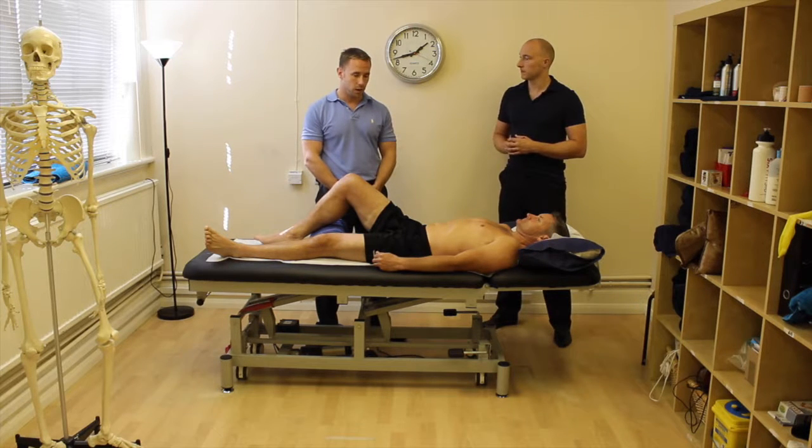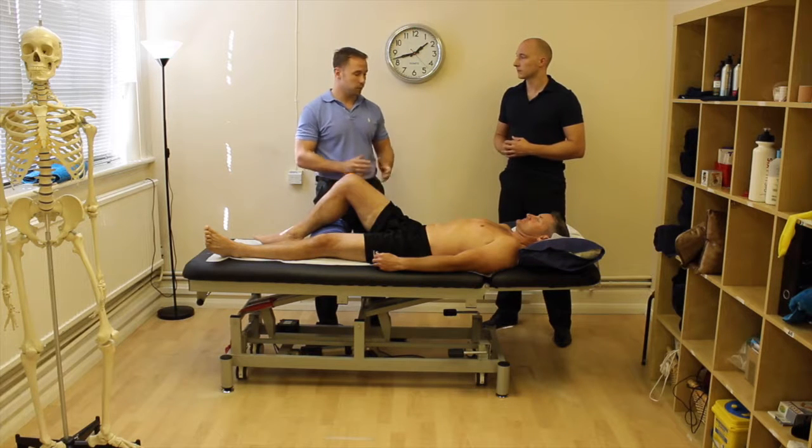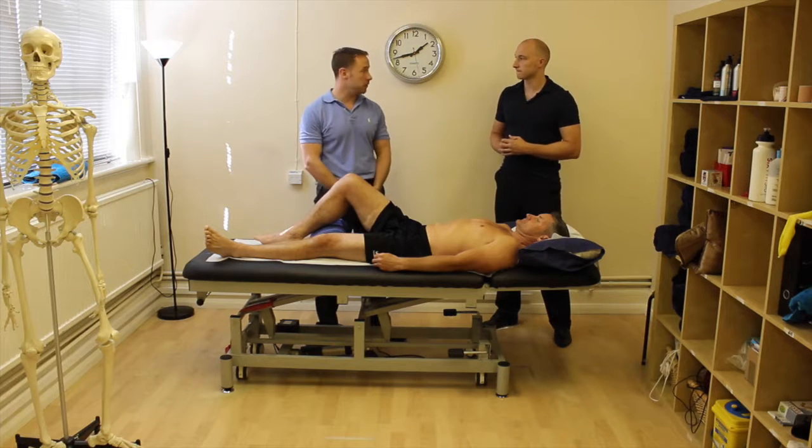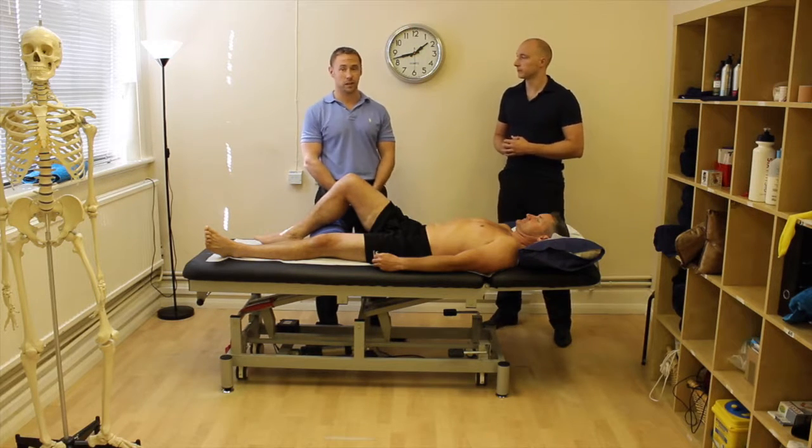Yeah, I'd agree. And ideally, if you can, it's better to go for a larger grade and a bigger amplitude to stimulate more mechanoreceptors and get that kind of pain inhibition effect as well, as long as the patient can tolerate it, obviously. Yeah, definitely. Perfect.